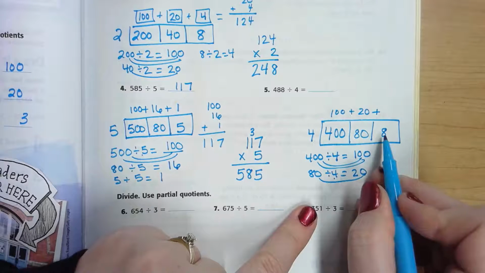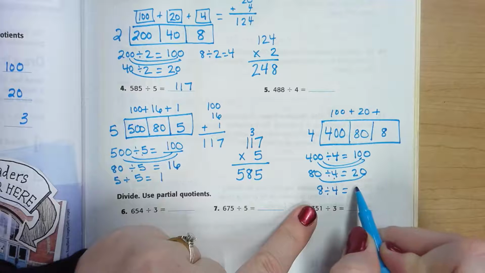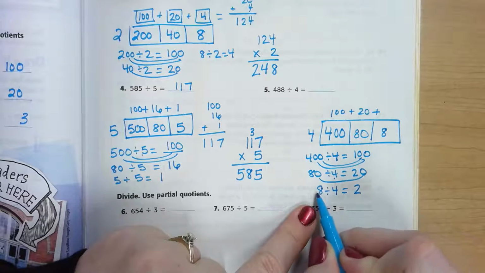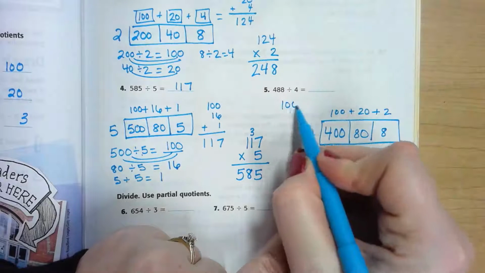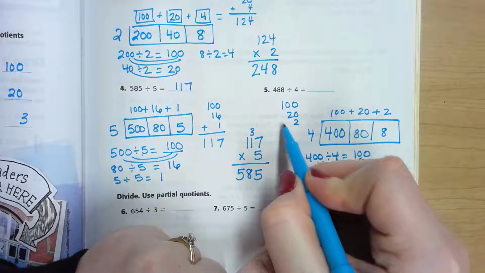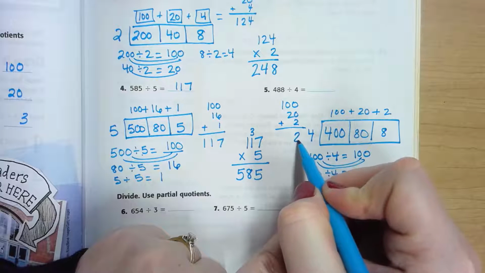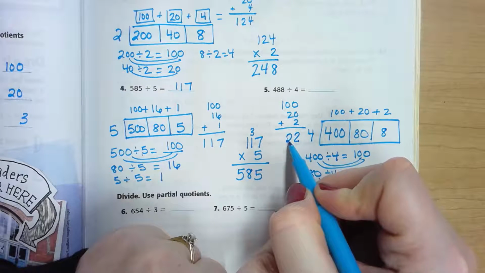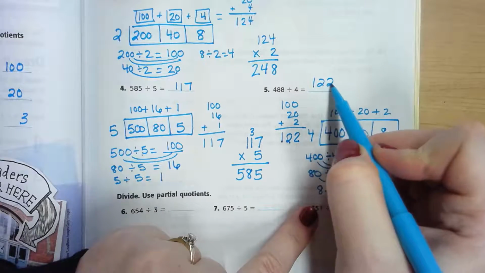And then 8 divided by 4 is my last part. 8 divided by 4 is 2, because 2 times 4 is 8. So I'm going to add on a 2. Now I have 100 plus 20 plus 2. And 0 plus 0 plus 2 is 2. 0 plus 2 is 2. And 1 plus nothing is 1. So I should get 122.